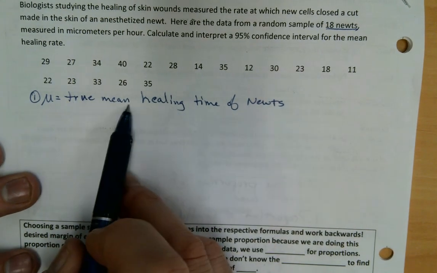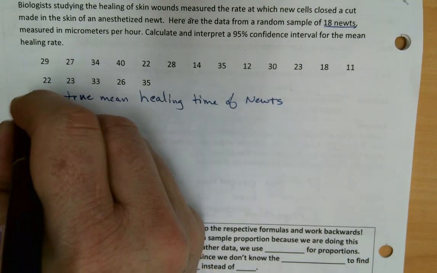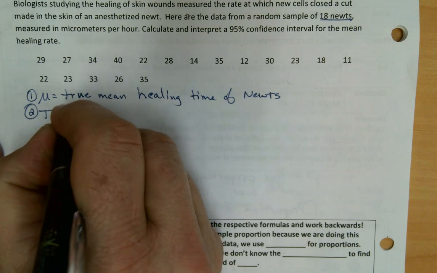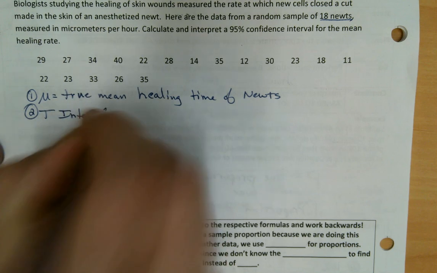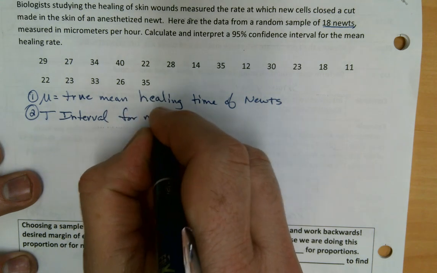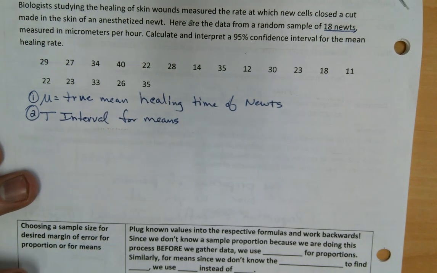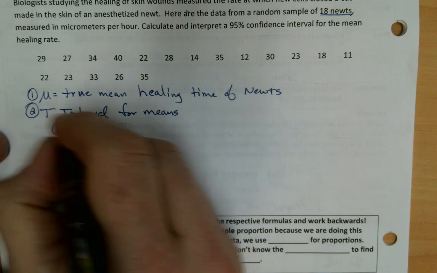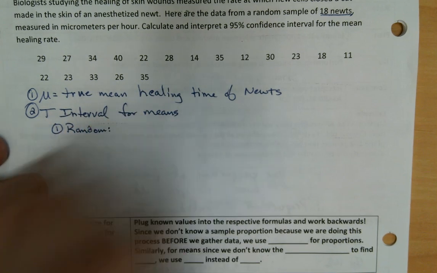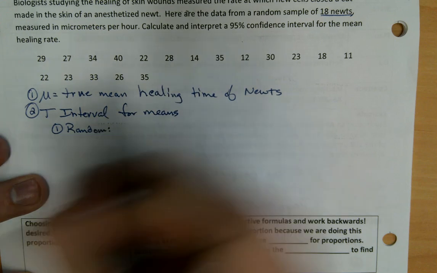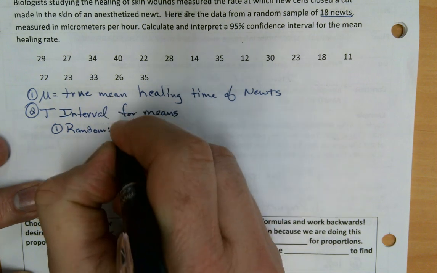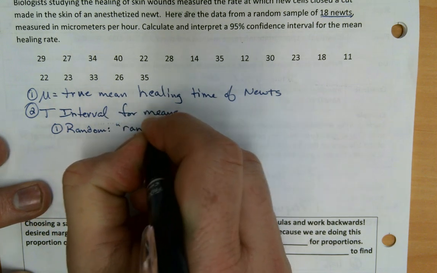So that's what we're trying to find. Now step 2 is we need to check the conditions. So what we're going to be calculating is a t-interval for means. Our conditions: 1, we have to have a random sample. Does this data come from a random sample? Right up here in the problem it says, here are the data from a random sample. So we say this is from a random sample.